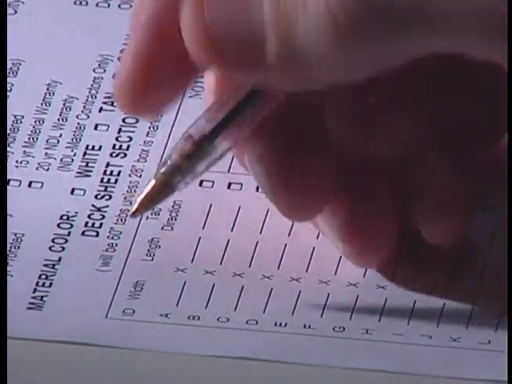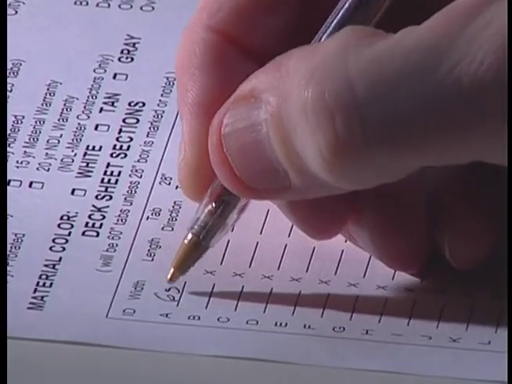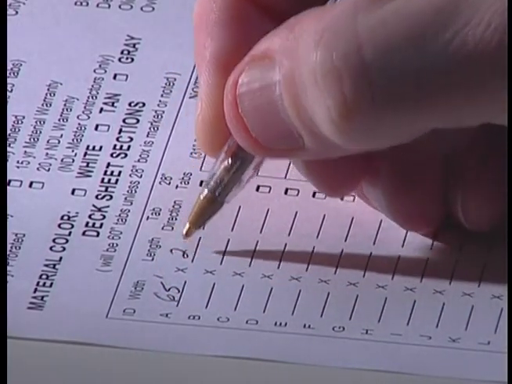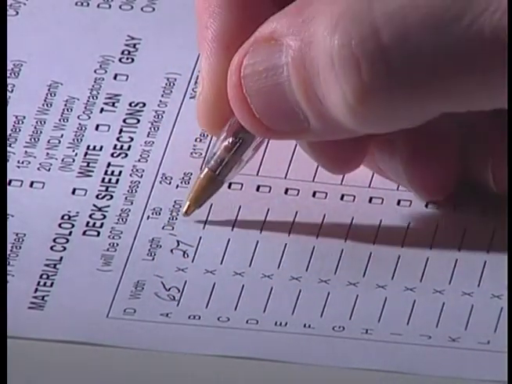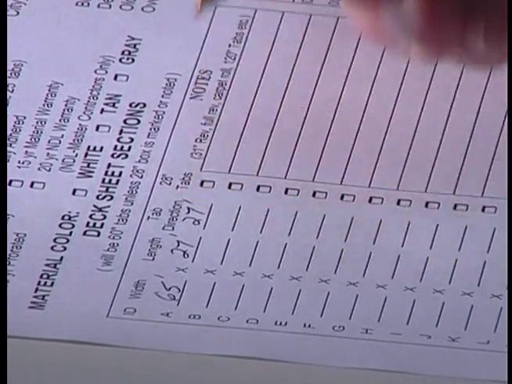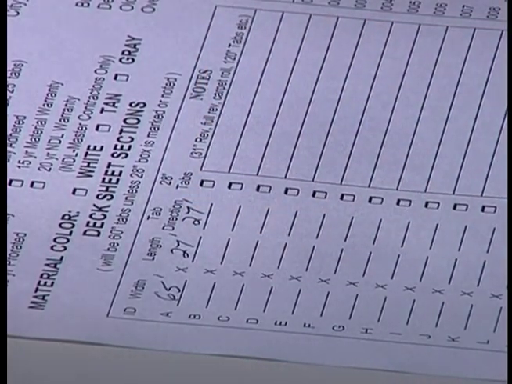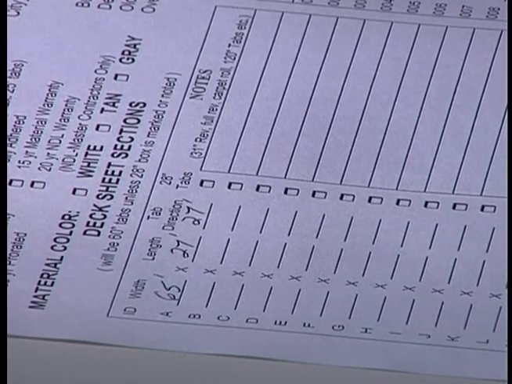One more example. A deck sheet ordered as 65 feet by 27 feet, tab 27 feet, will have the tabs going in the short direction of 27 feet, and 27 feet will be considered the length of the deck sheet because of the tab direction. The length and the tab direction are the same.